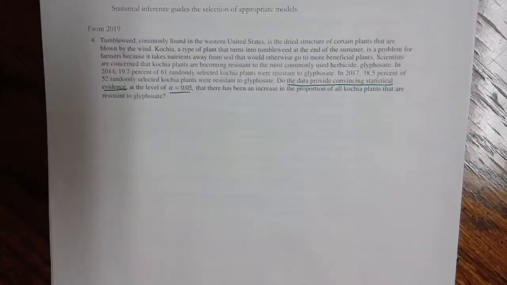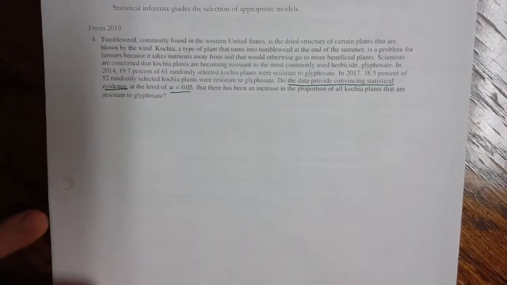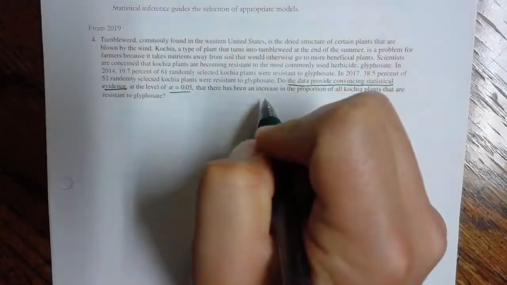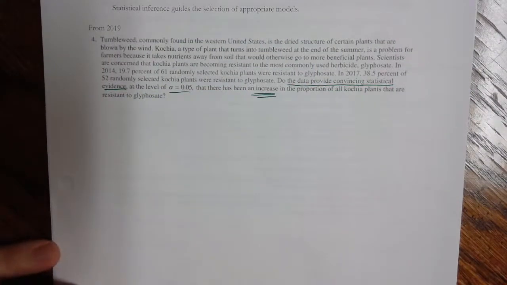The first thing that I'd like to set up is really just the null and alternative hypothesis. In this case, we'll notice that the thought is that there's an increase in the proportion of Kochia plants that are resistant. So what we're going to do is set up our alternative hypothesis that way.